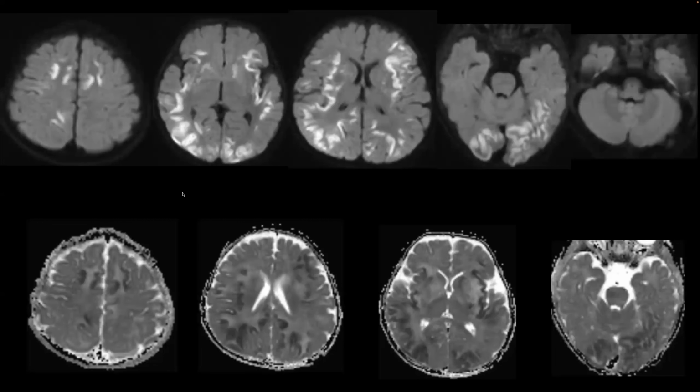On the diffusion-weighted sequences, you can appreciate confluent areas of restricted diffusion, predominantly involving the cortical regions of the bilateral cerebral hemispheres, also some areas of patchy involvement in the bilateral basal ganglia. In terms of the infratentorial regions, the brainstem and the cerebellum did not demonstrate any changes on diffusion-weighted sequences.